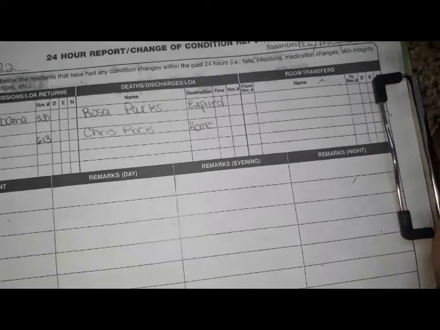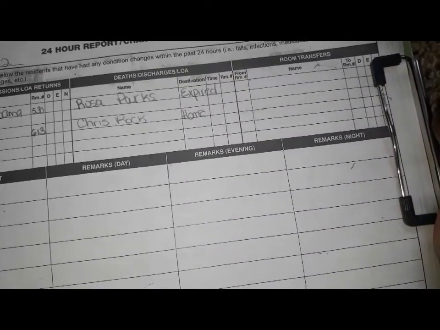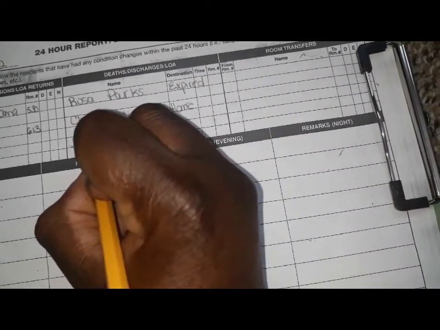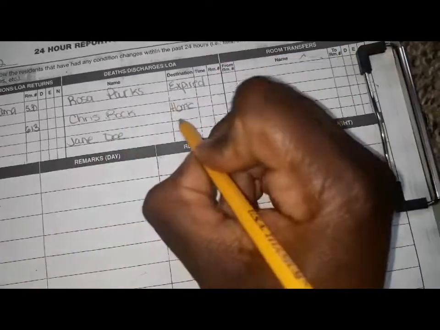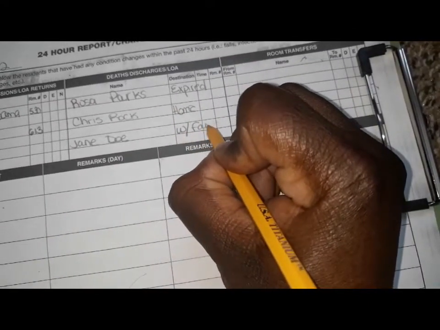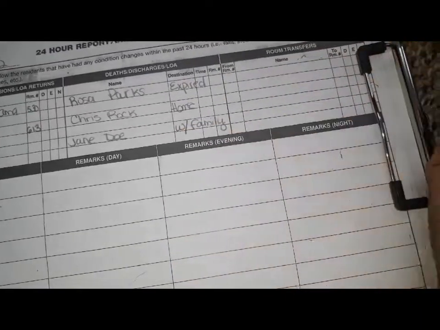So he went back home. Another example, we can put Jane Doe. She may leave with her family for the weekend. So her destination is with family.